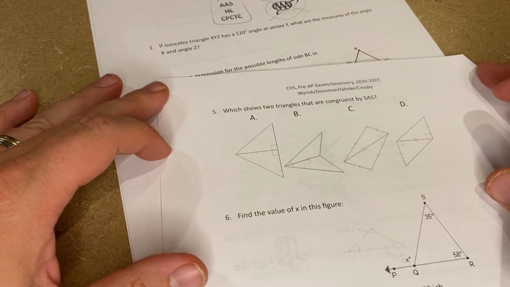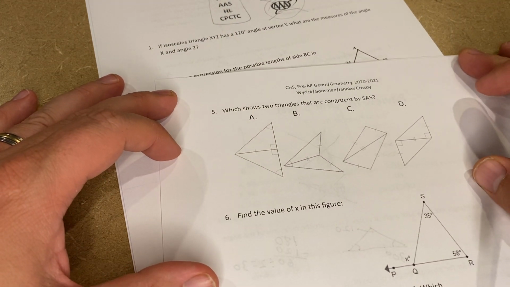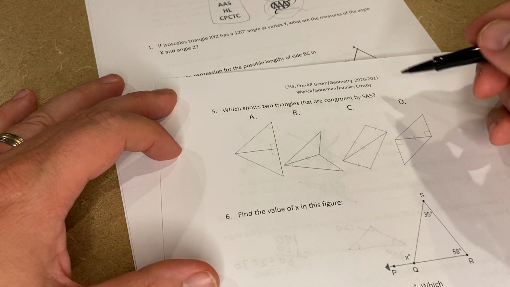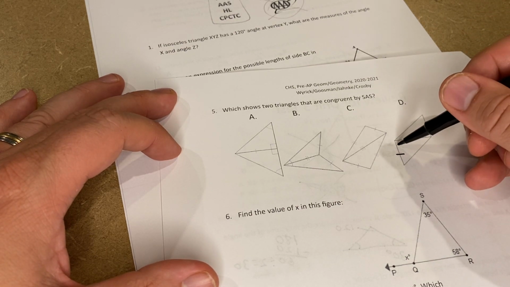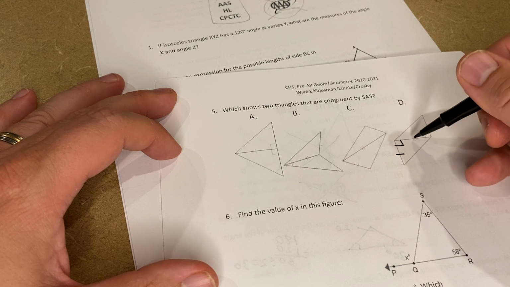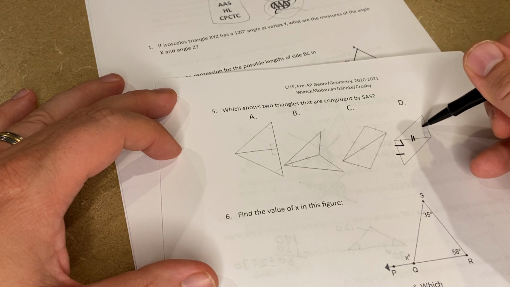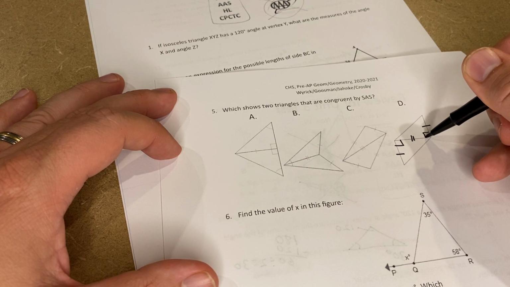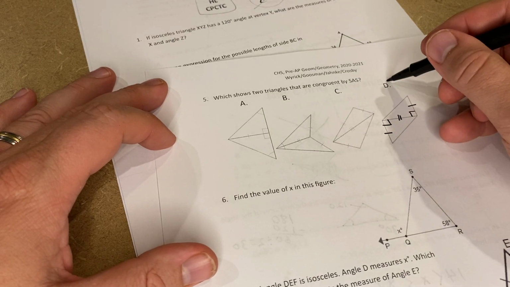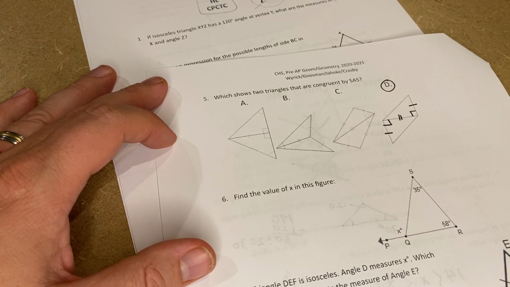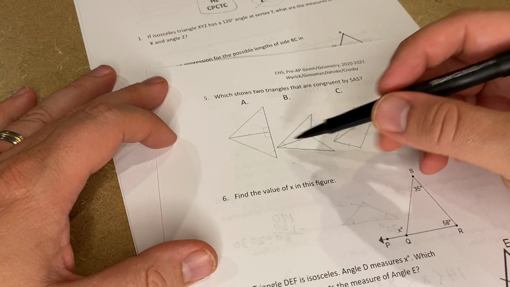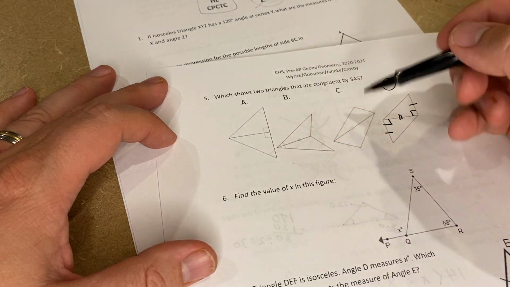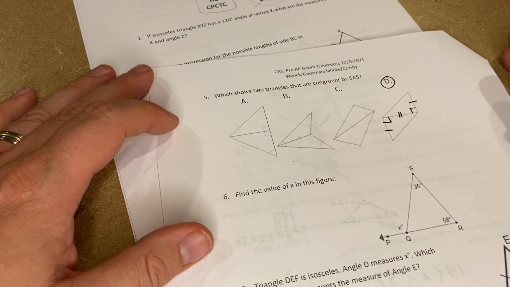Try to speed this up a little, move this along. Question number 5, what shows two triangles that are congruent by side, angle, side? It's this one over here, the side, and then the angle, even though it's 90 degrees, and then the side. This one also has the side, then the right angle, then that side that they share. So this one should be D. This one's trying to be a donkey. This one's angle, angle, side. This one's just side, side, side.